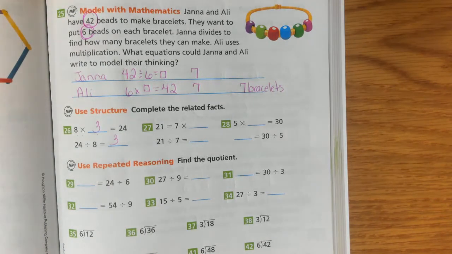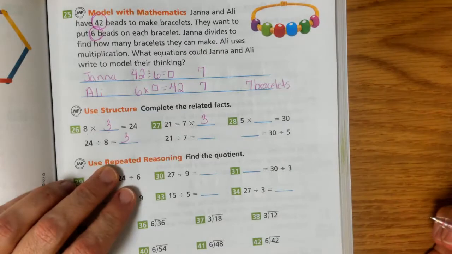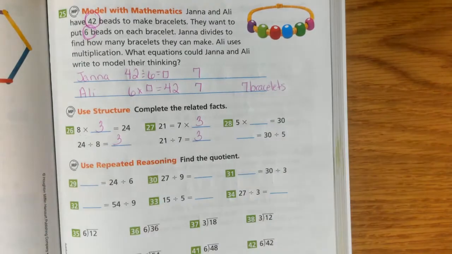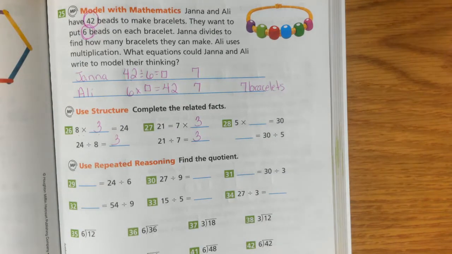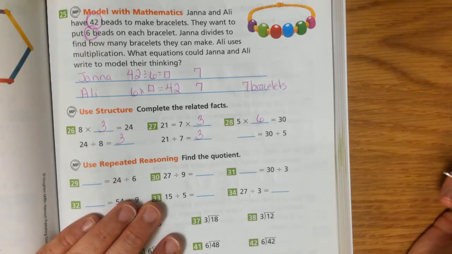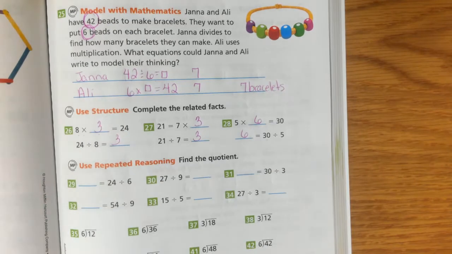21 equals 7 times, we've done this number a lot. 21 equals 7 times 3. So that means that 21 divided by 7 equals 3. 5 times what equals 30? 5 times 6 equals 30. So that means that 30 divided by 5 equals 6.